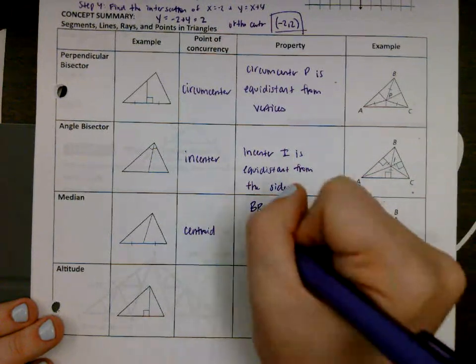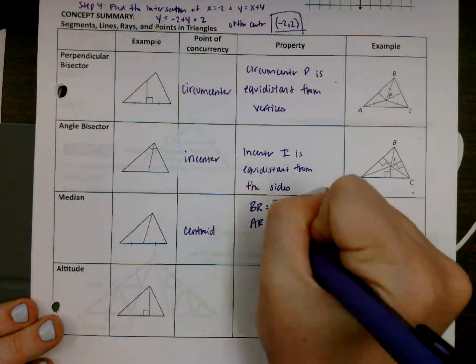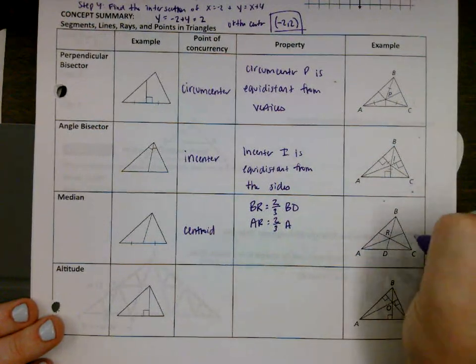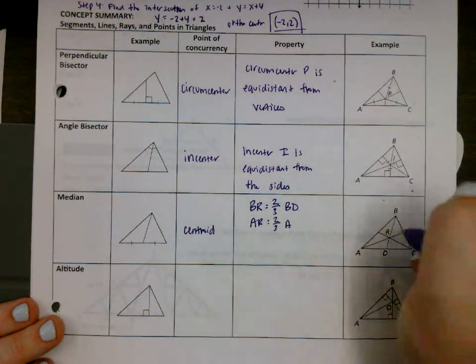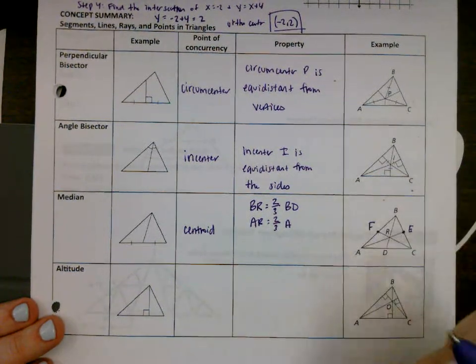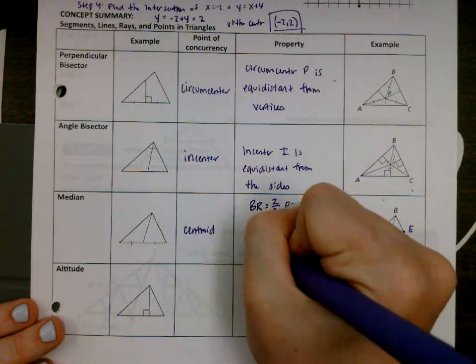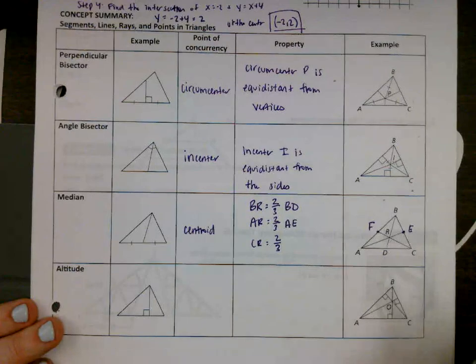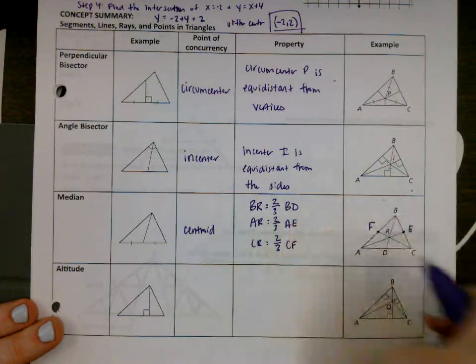Or you can say AR is 2/3 of AE, and CR is equal to 2/3 of CF.